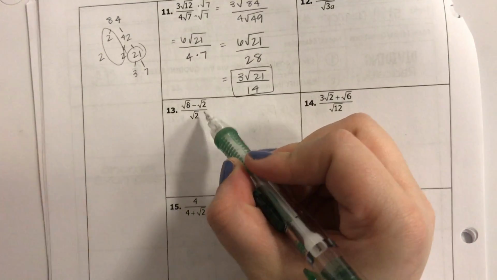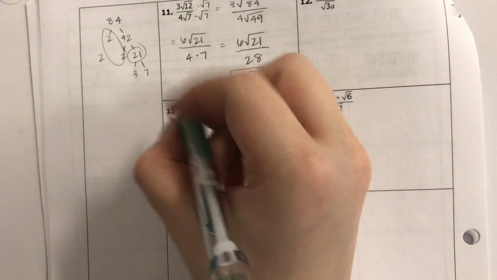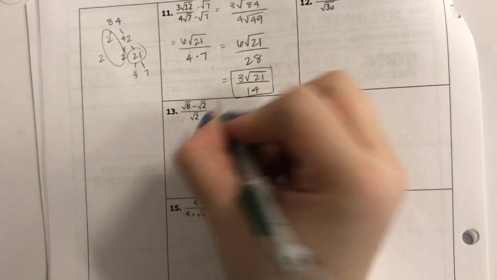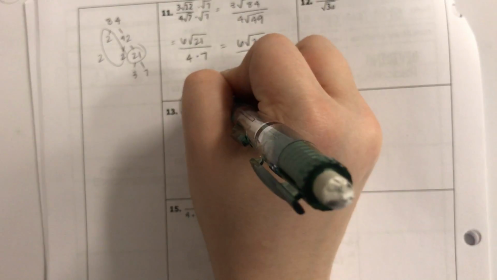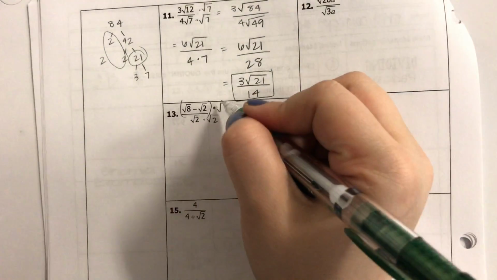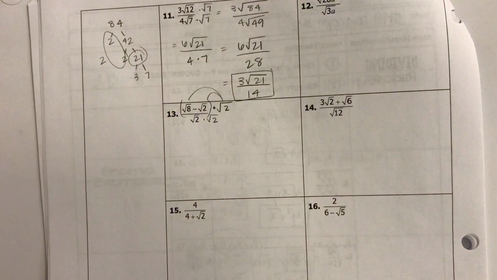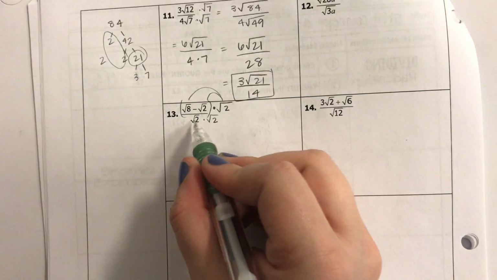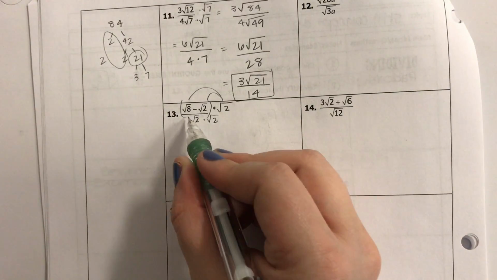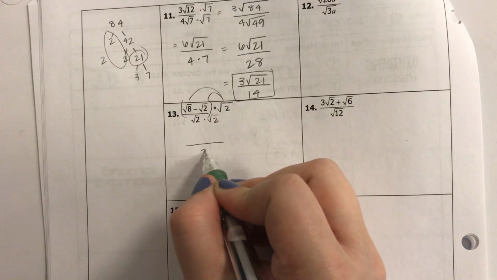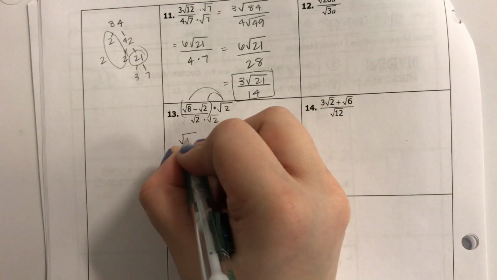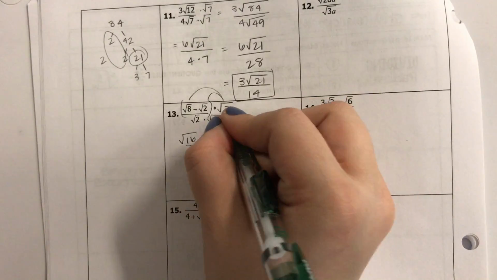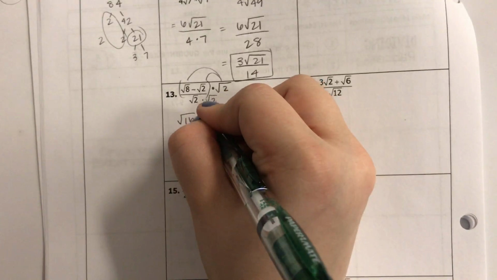Okay, I want to get rid of this radical 2. Radical 2 over radical 2. Now I'm going to put the top in parentheses because I'm going to end up distributing this square root of 2 to this and this. Okay? So on the bottom, I'm just going to have the square root of 4, which is 2. Square root of 2 times square root of 8 is square root of 16.